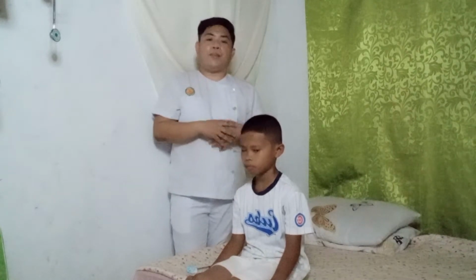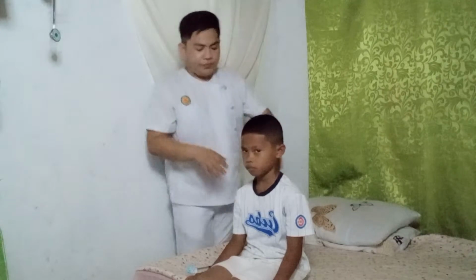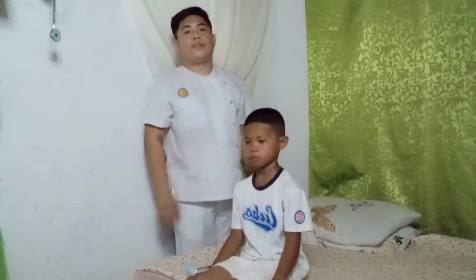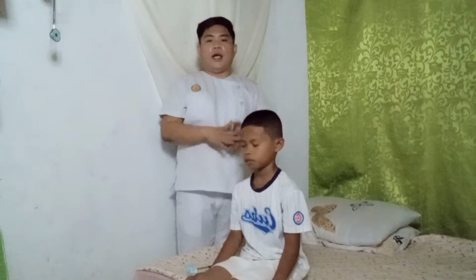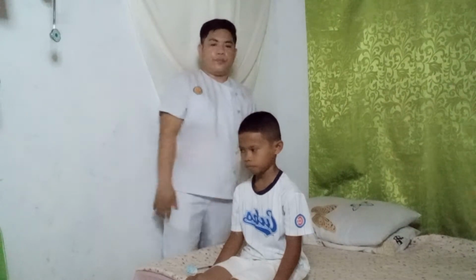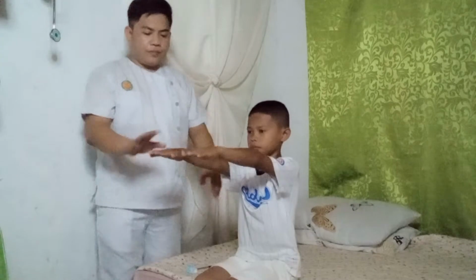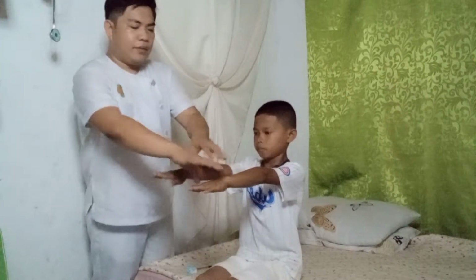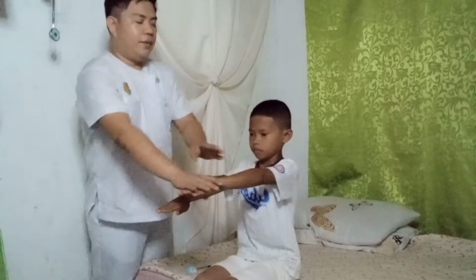The next one is the trapezius. The client shrugs the shoulders against the resistance of your hands. Next is the deltoid. The client holds the arm up and resists while you try to push it down. Tigasan niyo.